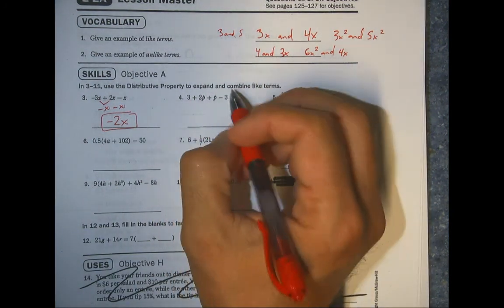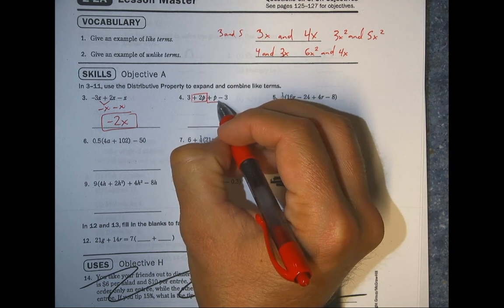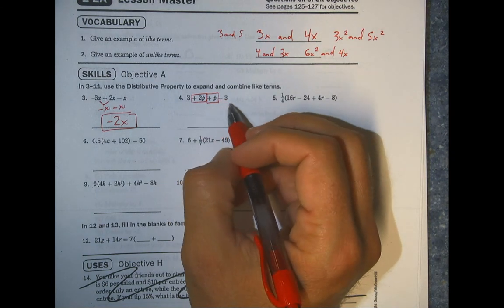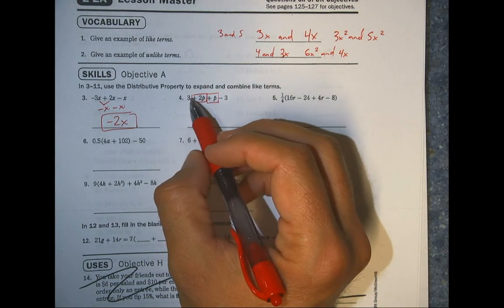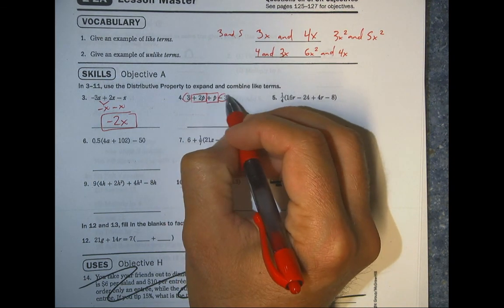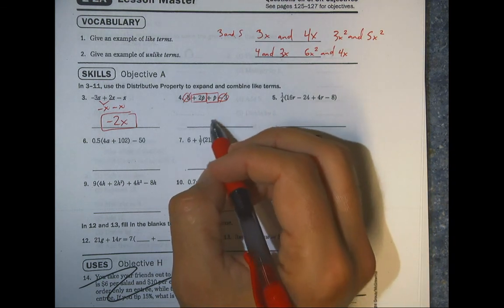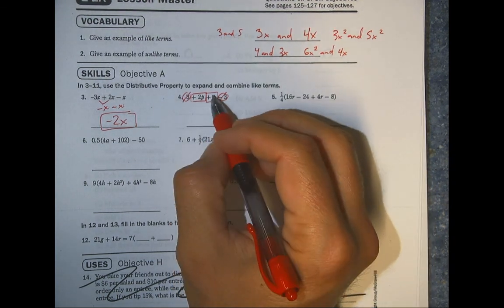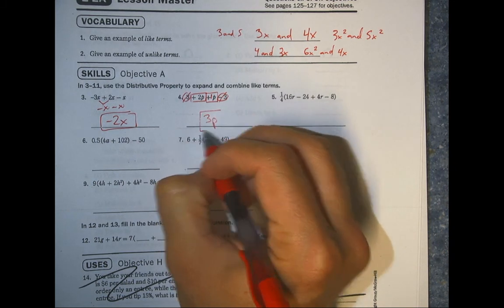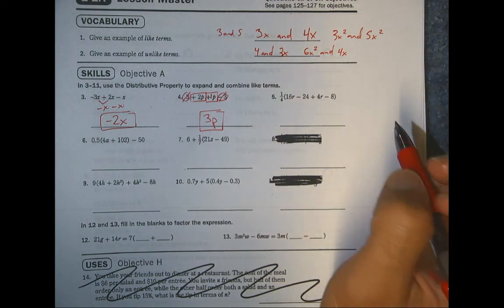Okay, number 4 now. I have two terms using the variable p, and then two terms that are whole numbers. So I'm going to combine my p's and I'm going to combine my whole numbers. Just looking ahead real quick, I see a 3 and a negative 3. When I put those together, that's 0. So they're going to go away. So my final answer is just going to be one term. It's a 2p and a p. Remember, that's really a 1. So 2 plus 1 is 3p. So here we got to distribute first and then combine like terms.